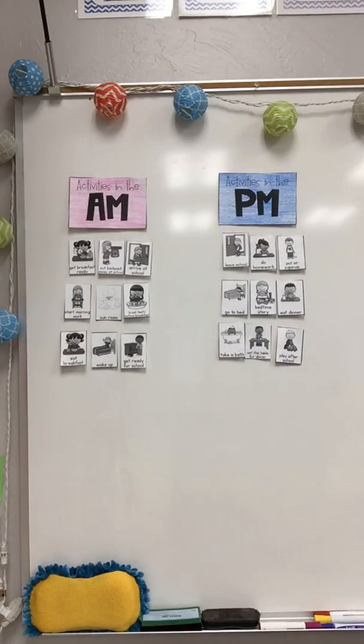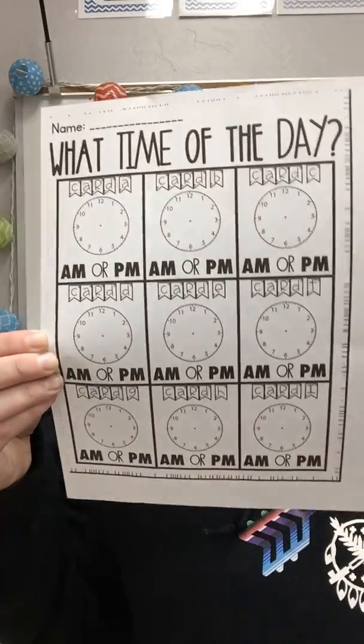Okay, so all right, let me grab the paper that you're going to find. You have a paper that looks like this. Let me scoot this over here. Find that paper. It says what time of the day.